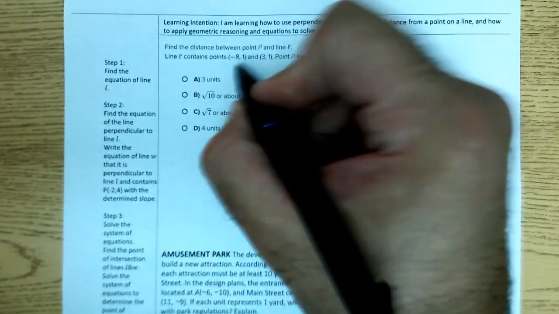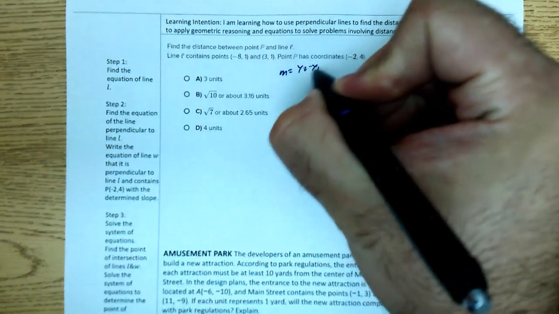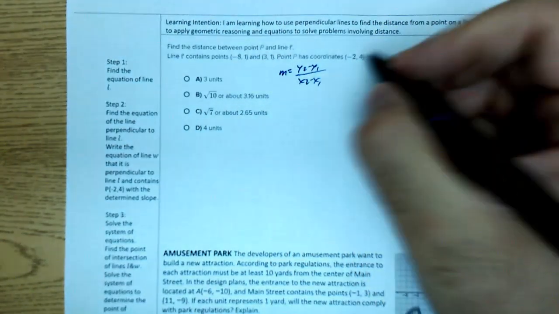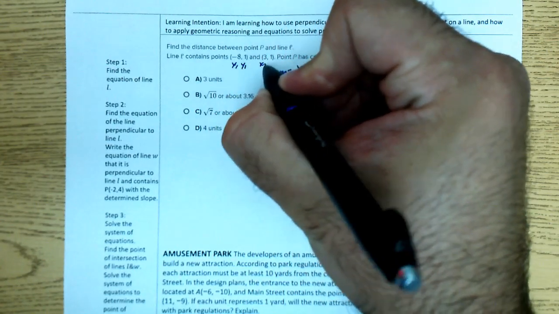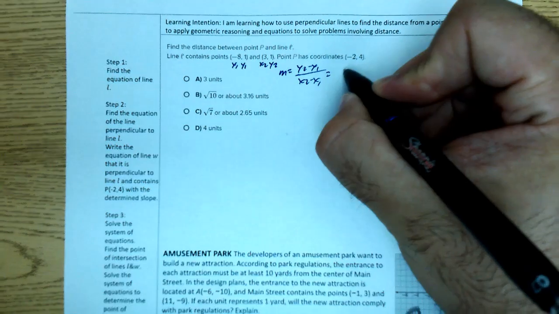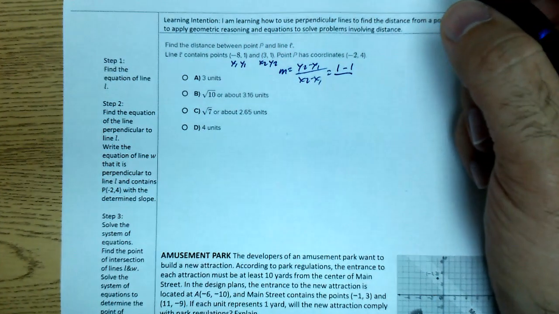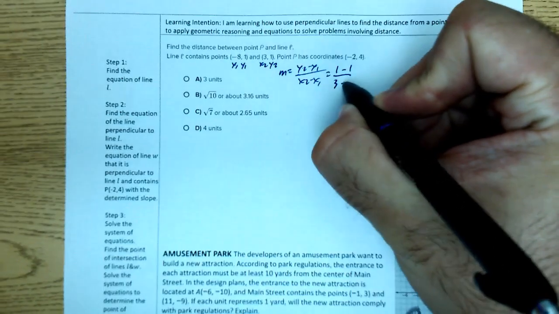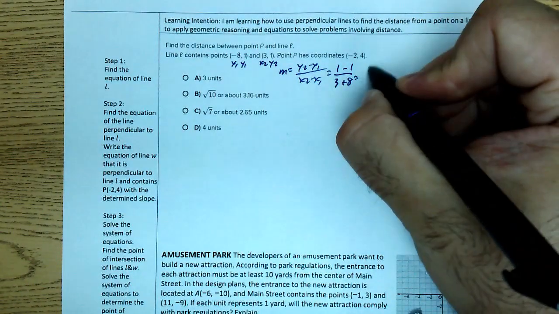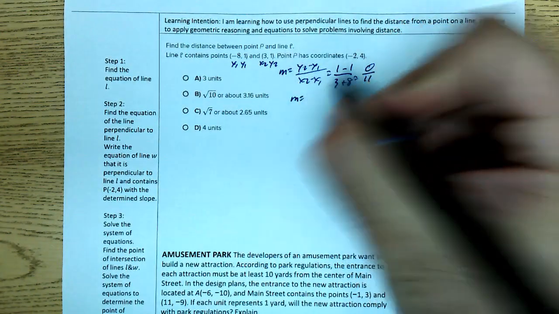So, let's find the slope first. m equals y2 minus y1 over x2 minus x1. 1 minus 1 over, well, that's interesting, 3 minus negative 8 equals 0 over 11. So what is my slope? My slope is 0.